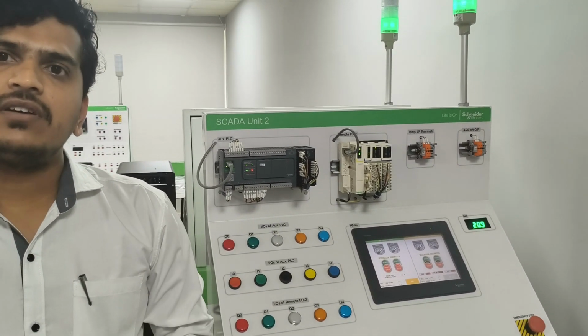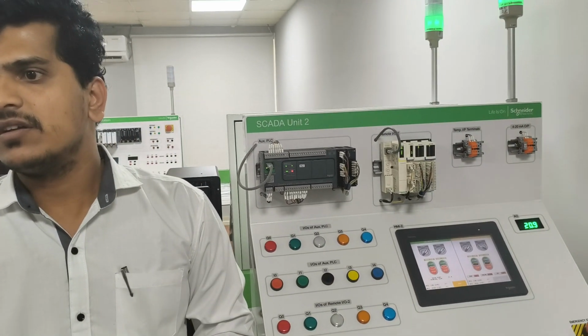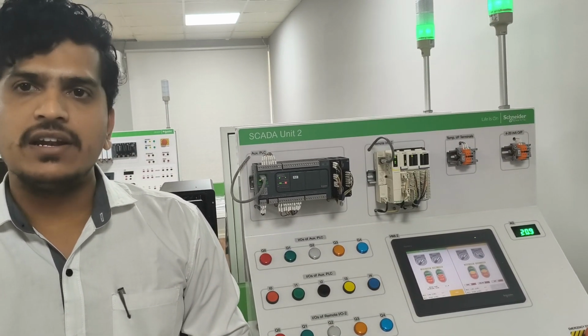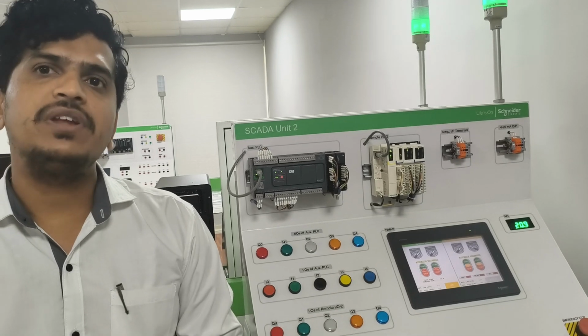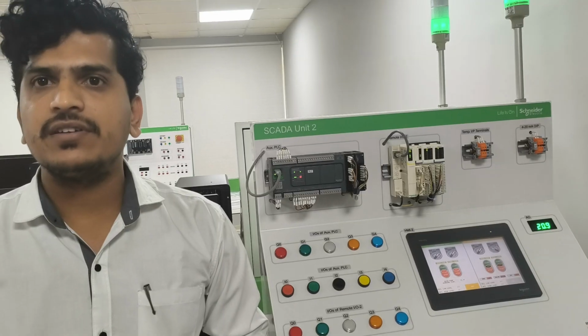So Ethernet IP is a different thing. Mine is a Schneider Electric PLC, sir. Now I want to communicate with Siemens. Both the communication protocols are different.